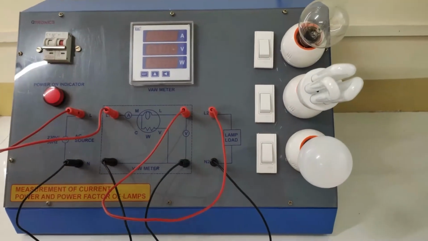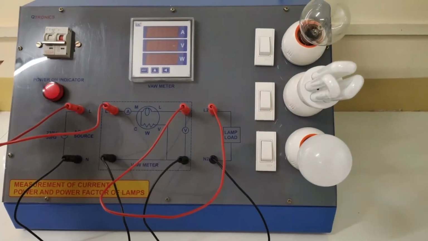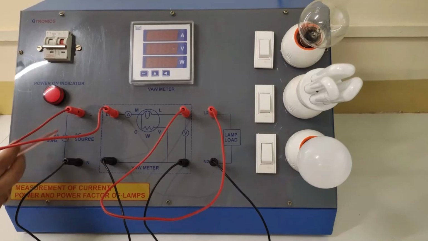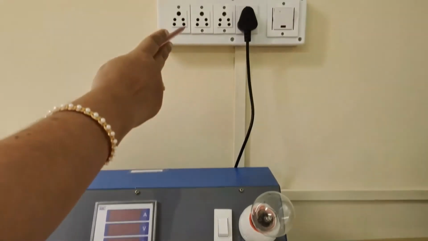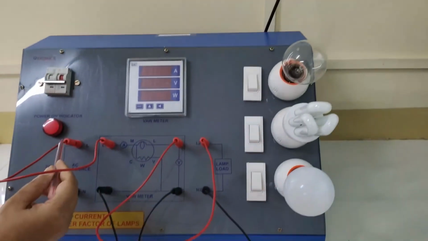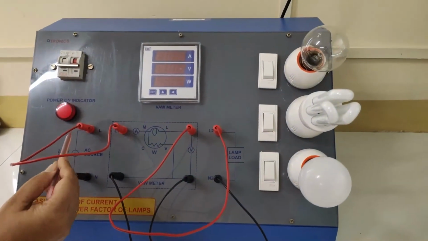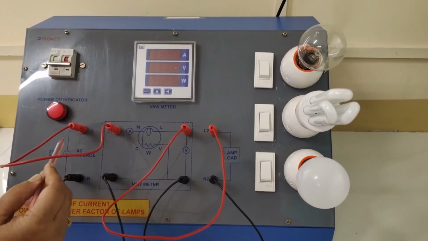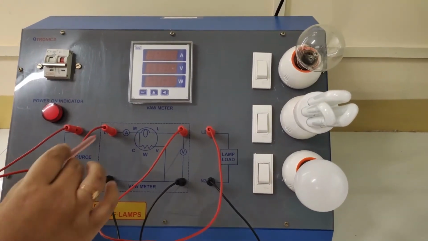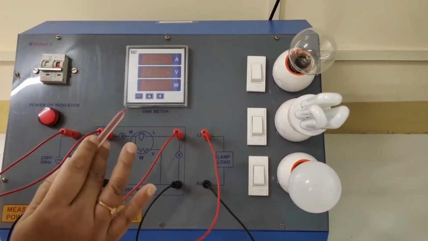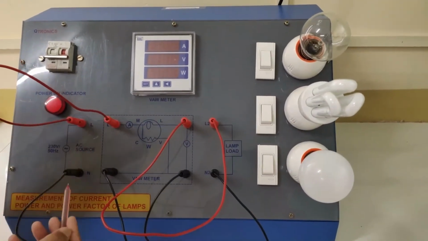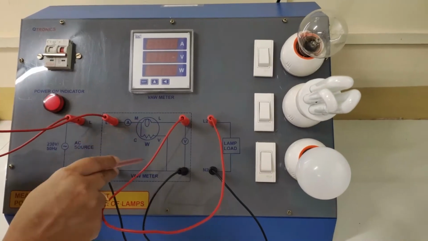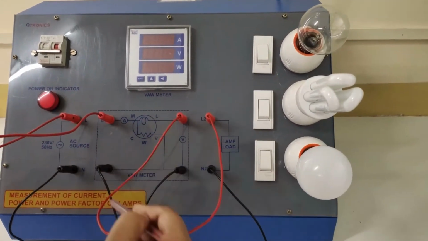So this is the kit which I have shown you earlier. This is the line and this is the neutral, which is connected inside to the 230 volt supply. At these 2 points you get a 230 volt 50 hertz supply. All the meters are built into the kit. We just have to connect this wire, the line connection, and this, the neutral connection, to the meters, and then we need to connect the load.